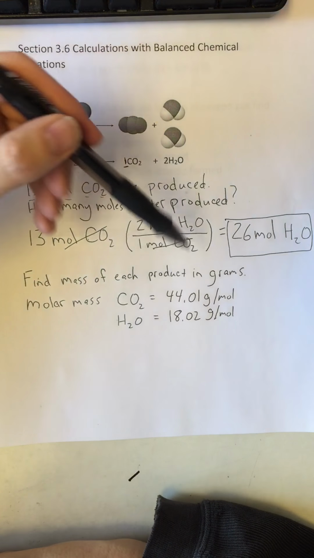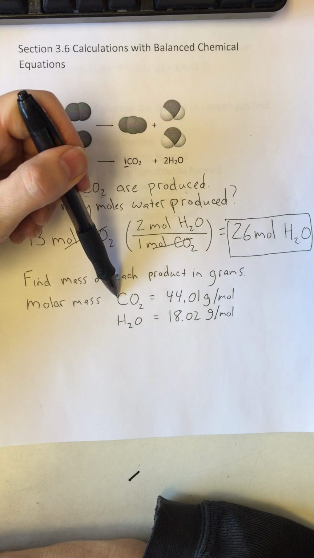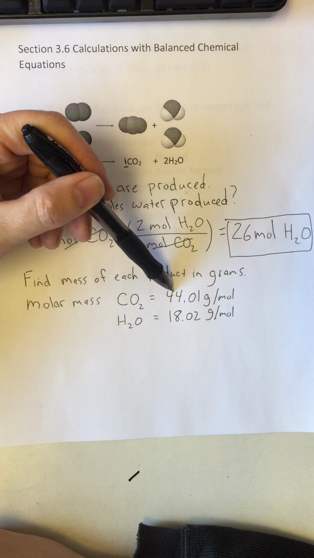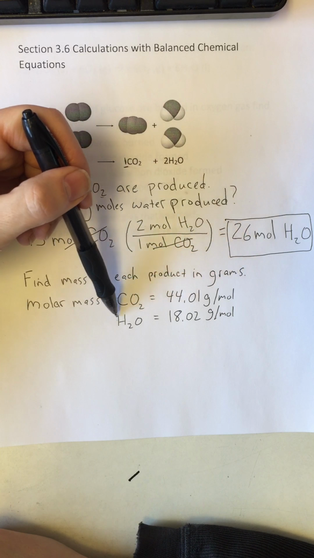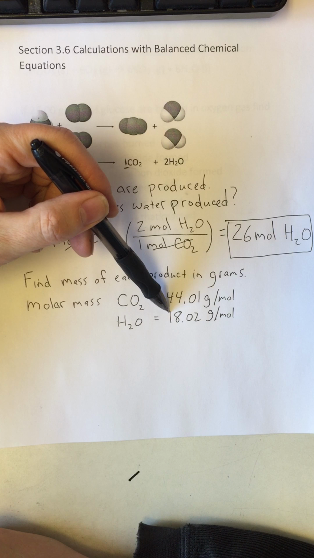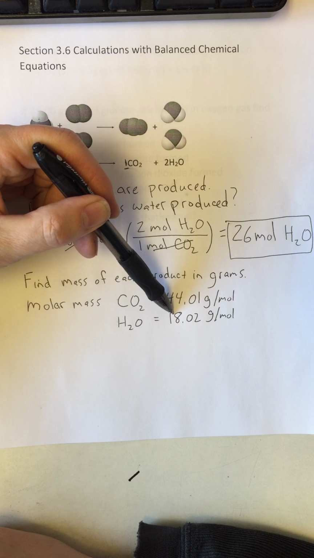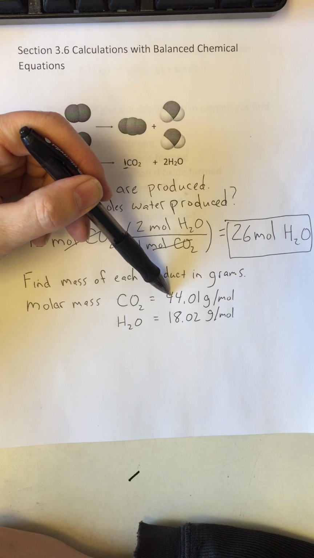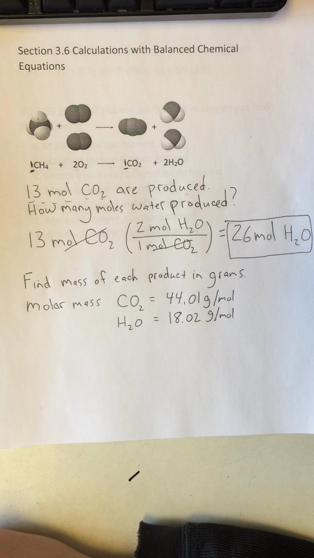What this says is that if you have exactly 1 mole of carbon dioxide, that weighs 44.01 grams. If you have exactly 1 mole of water, that would weigh 18.02 grams. And it scales. If we had 2 moles of water, we would have twice as many grams, 36.04. If we had 2 moles of CO2, we'd have twice the mass, 88.02. Okay? So now let's take a look.